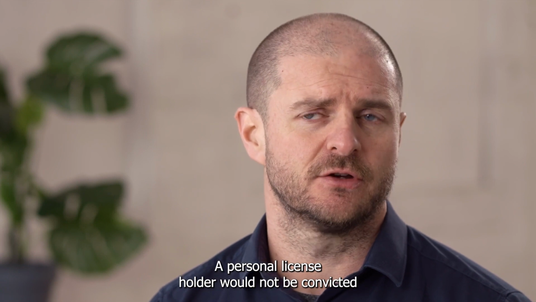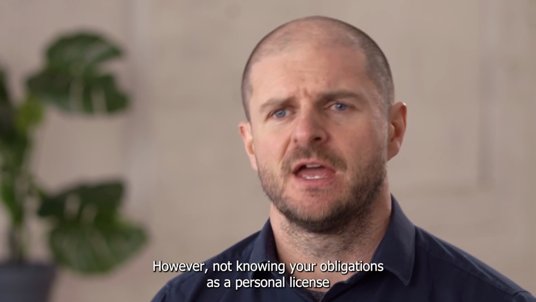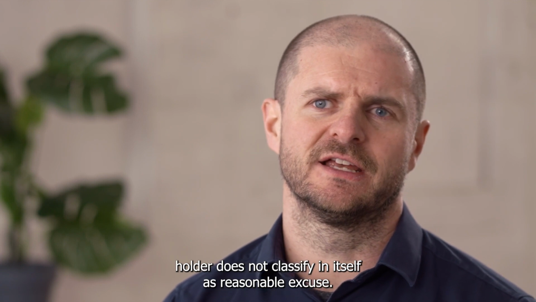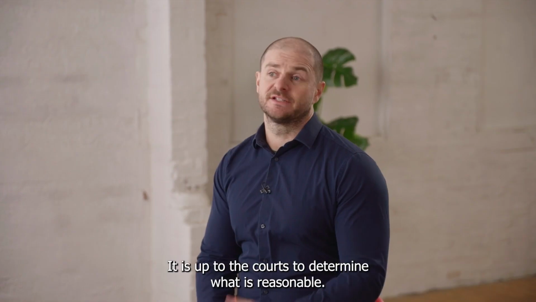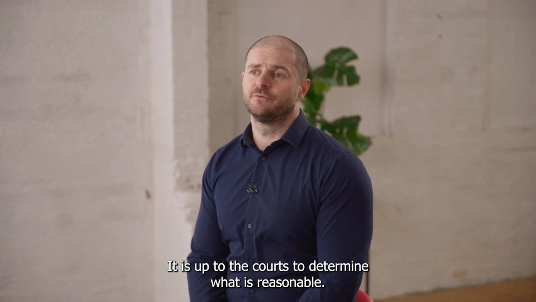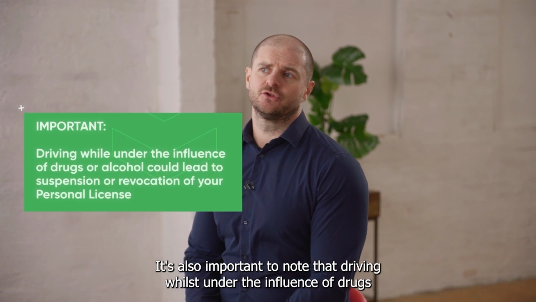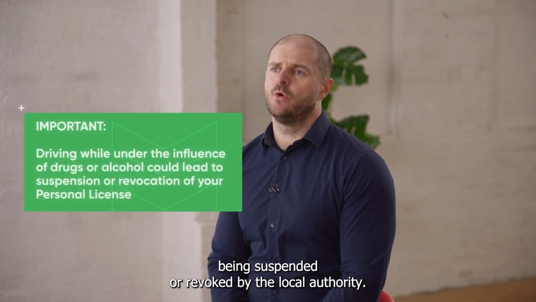A personal licence holder would not be convicted of the mentioned offences if they had reasonable excuse. However, not knowing your obligations as a personal licence holder does not classify itself as reasonable excuse. It is up to the courts to determine what is reasonable. It's also important to note that driving whilst under the influence of drugs or alcohol could lead to your licence being suspended or revoked by the local authority.